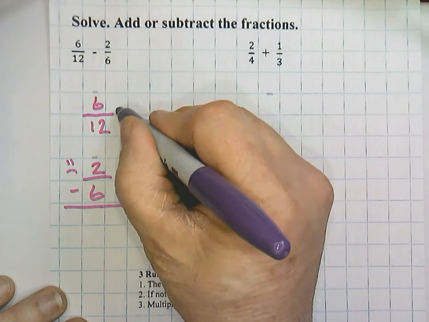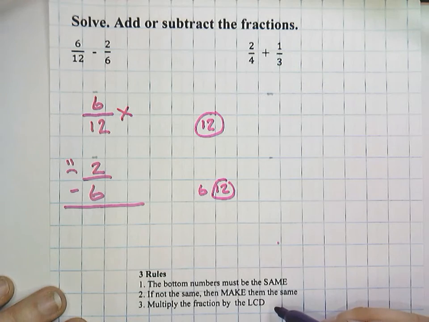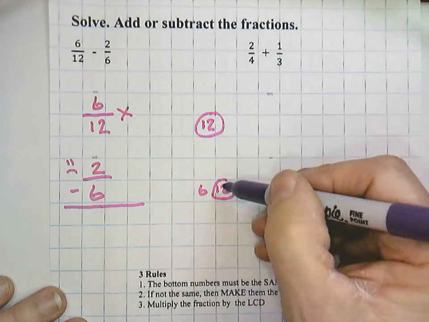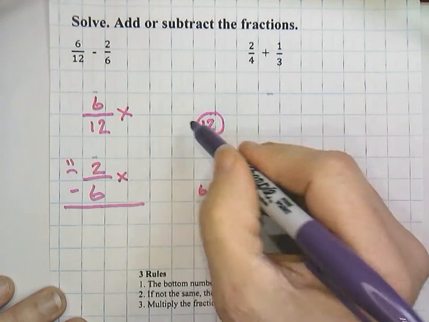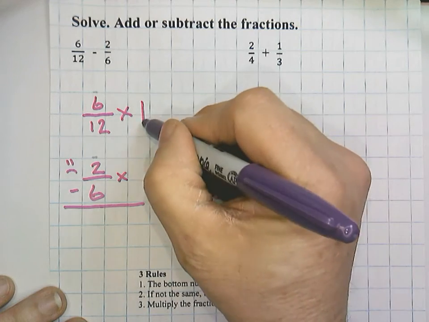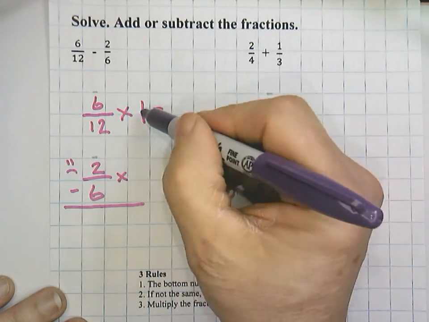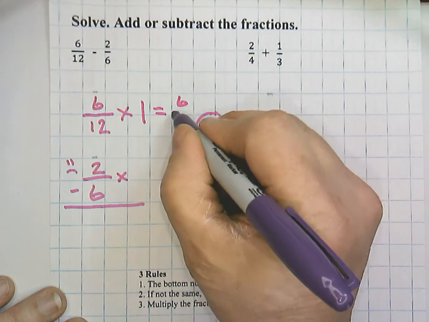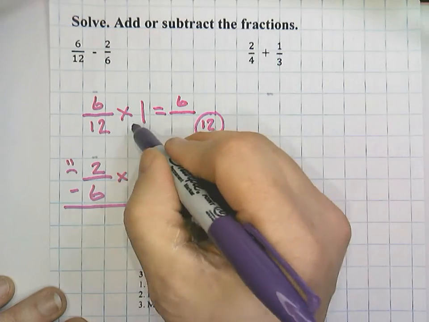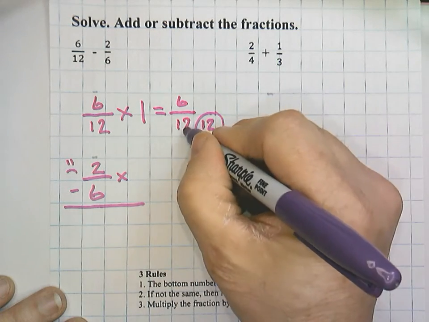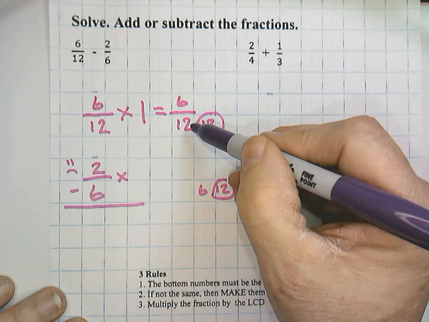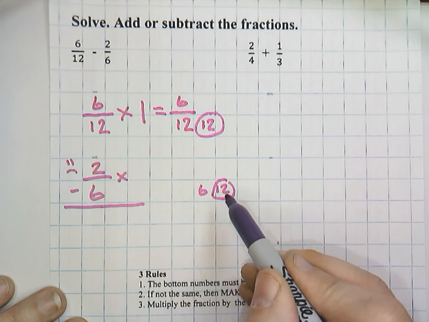So now we're going to multiply. That would be the third rule, is that we multiply the fraction by our least common denominator. Here it's only 1. 6 times 1 is 6. 12 times 1 is 12. So we have 6/12.